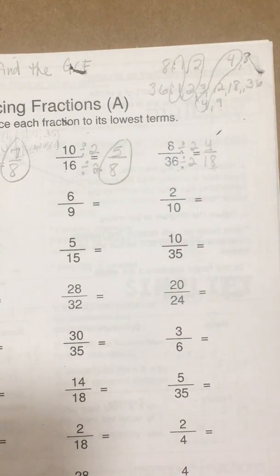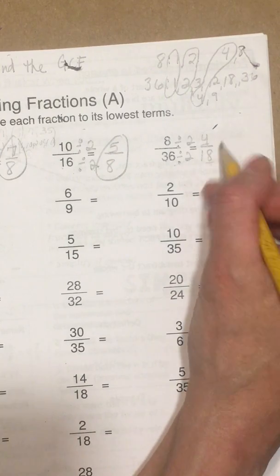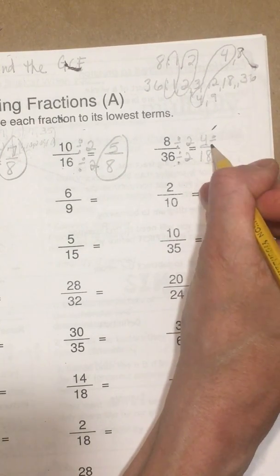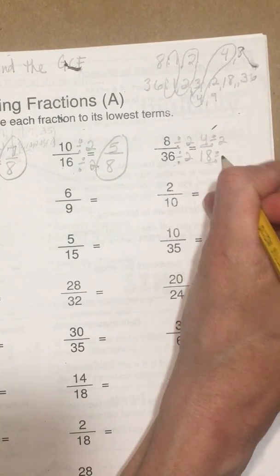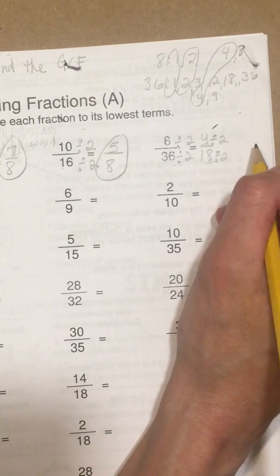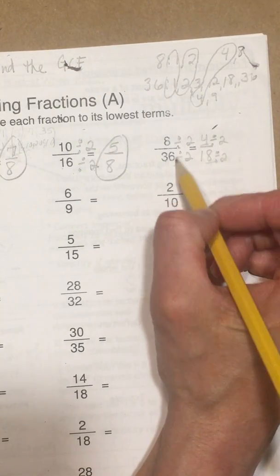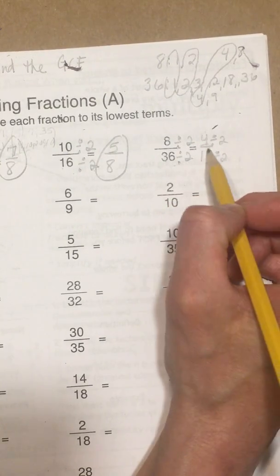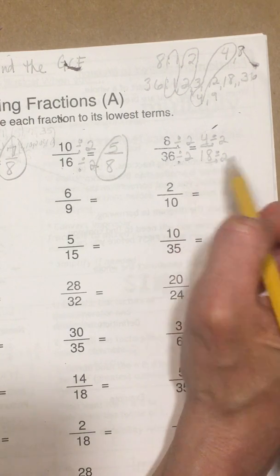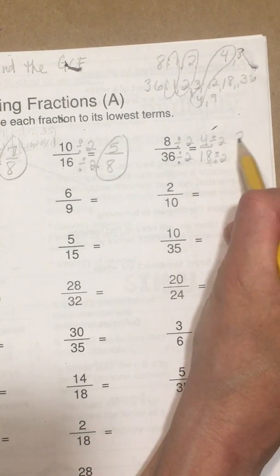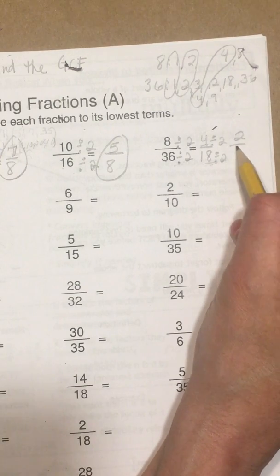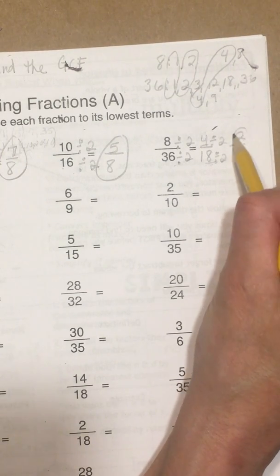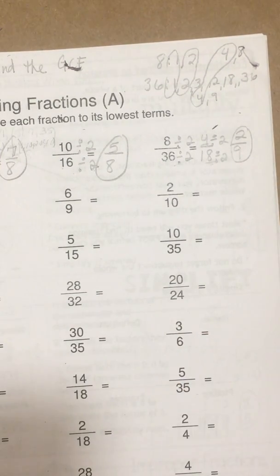So Plan B, I always tell my class, Plan B is always divide by 2. If they're even, divide by 2 and see where it gets you. So if you divided by 2 here and you got 4/18, you would have to recognize, hey, that's not small enough. So 4 divided by 2 is 2. 18 divided by 2 is 9. Now it is in simplest form.